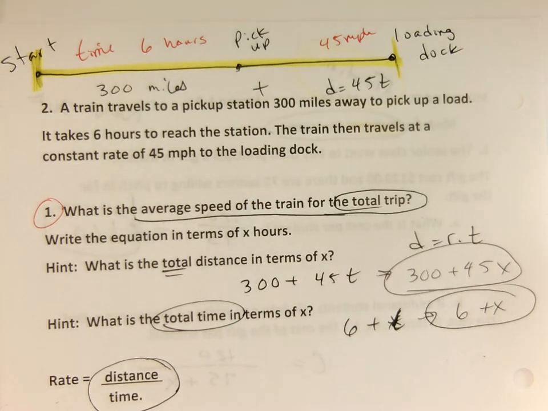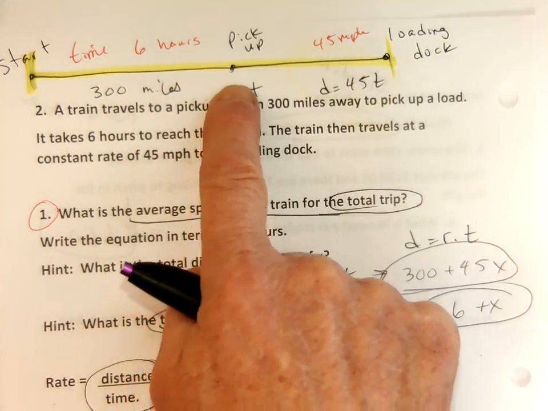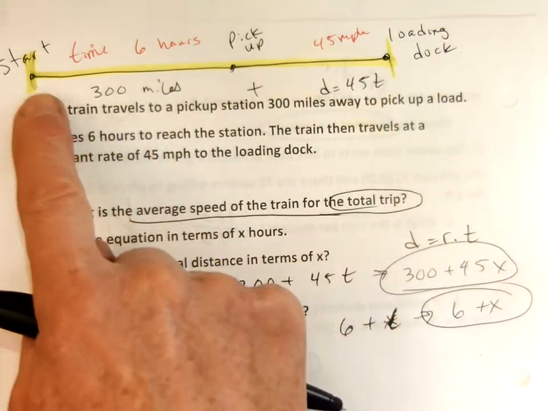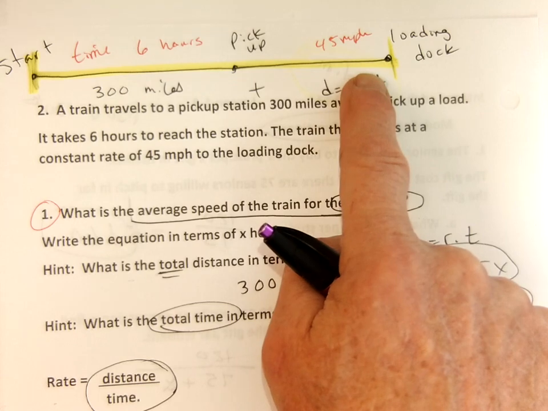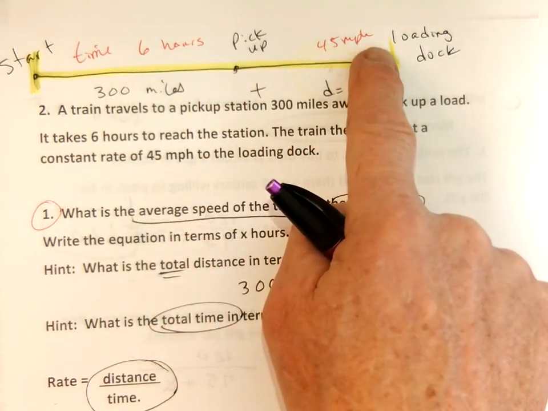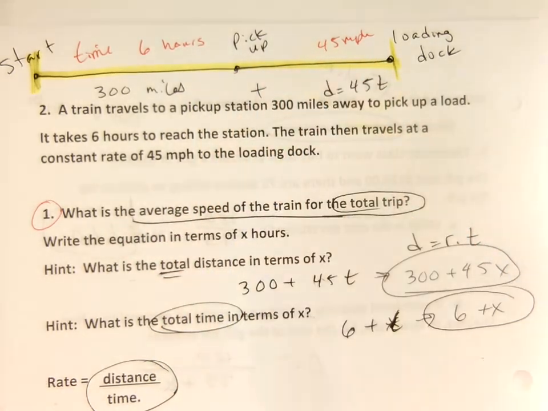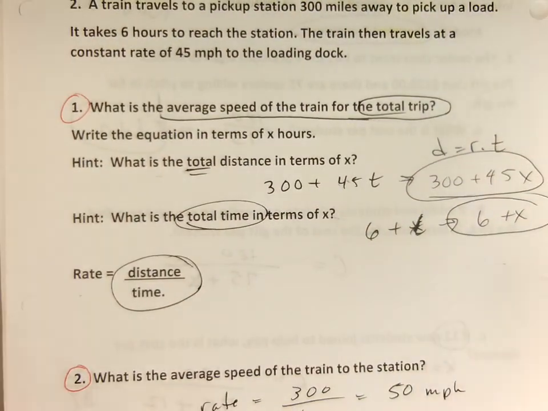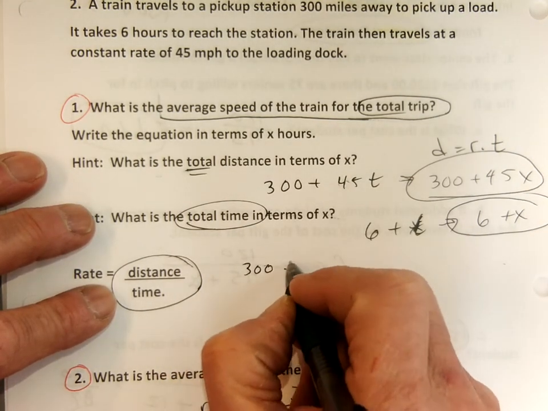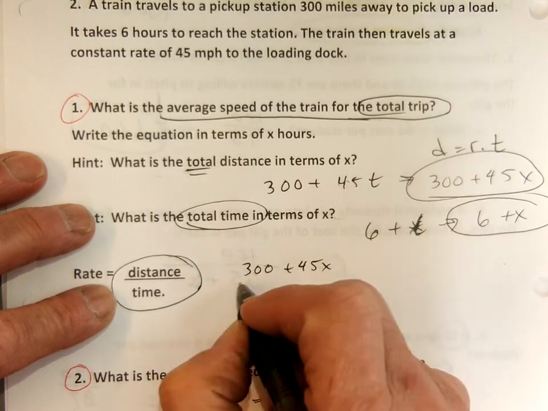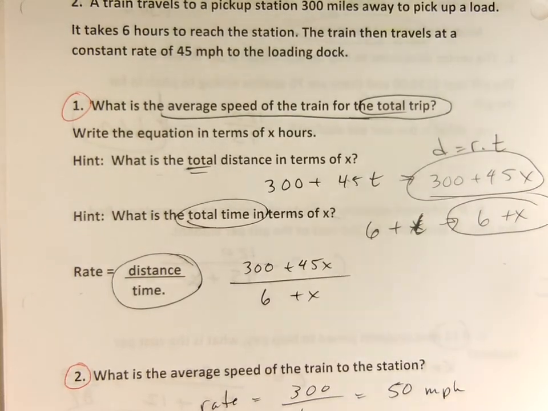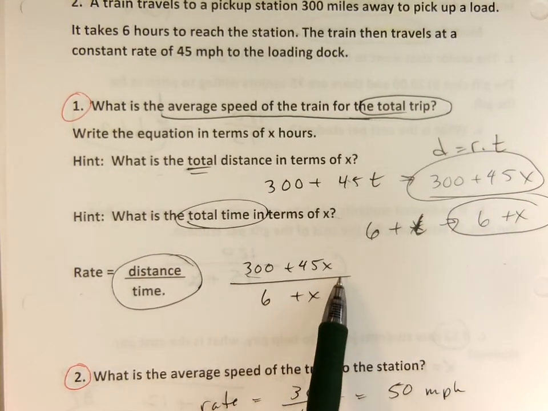Let's see if I can summarize. 6 hours to here, plus some other time. 300 miles to here, plus some other distance. We don't know the distance, we don't know the time. So if we want a rate for the total time, it's distance, which is 300 plus 45x, over the time, which is 6 plus x. All right, that looks weird, but it is the distance of the whole trip.